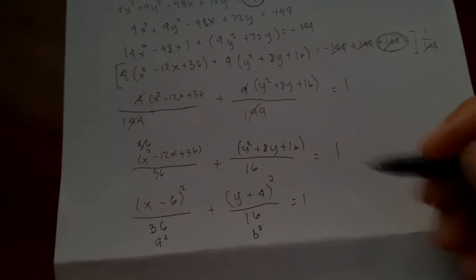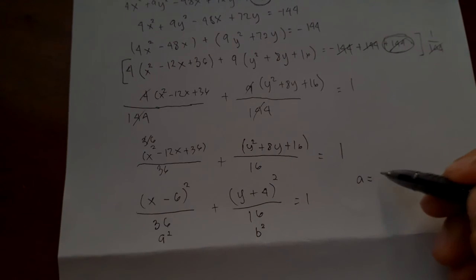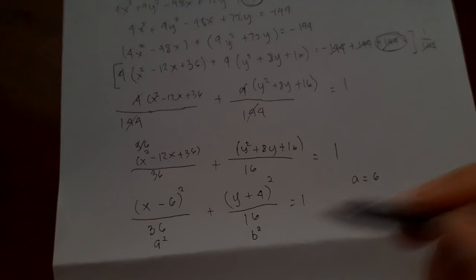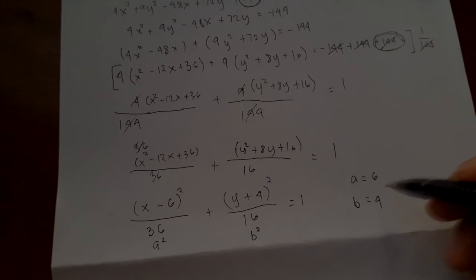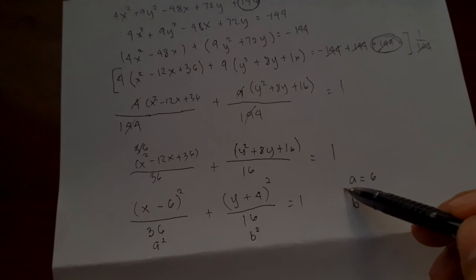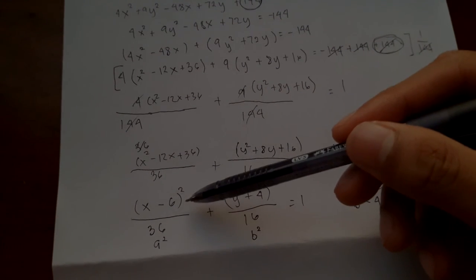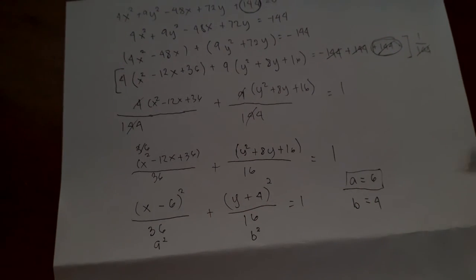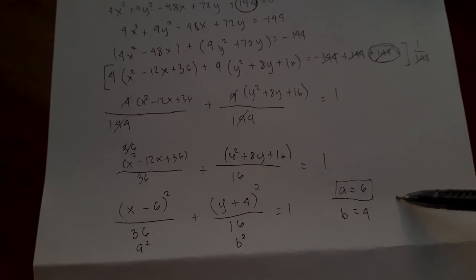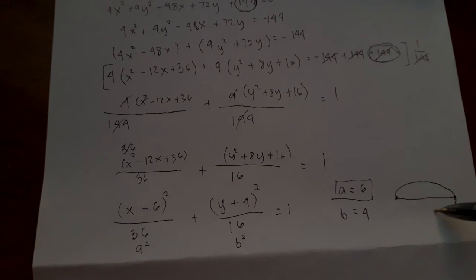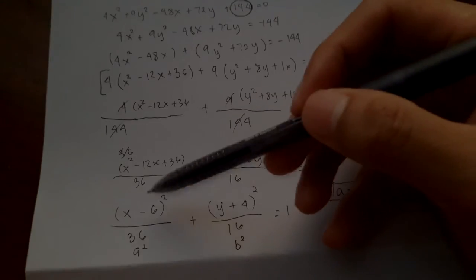When we get the a here, a squared is 36, the square root of 36 is 6, then b, the square root of 16, is 4. We can see that the greater number is on the a, which is on the x. That means the ellipse is horizontal because the greater number lies on the x variable.